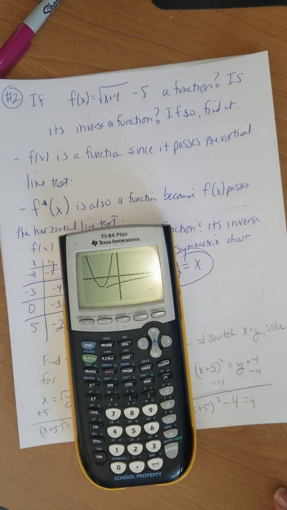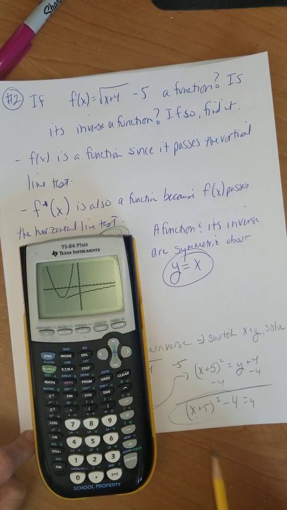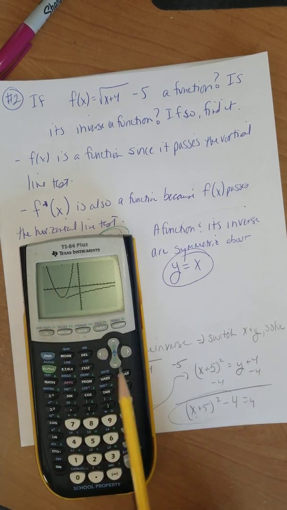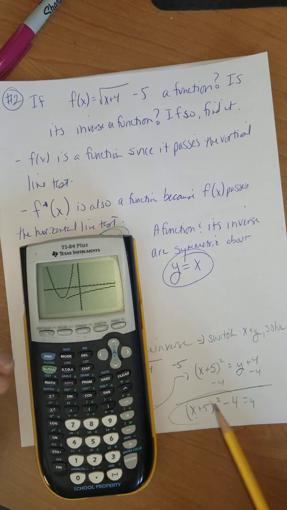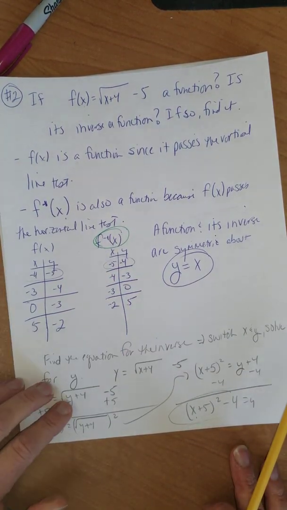Well, when we get to graphical transformations, you're going to notice that parabolas are the quantity x plus 5 squared minus 4. That is a parabola. I only want half of the parabola. I only want the right half of the parabola. So the question is, how do I get just the right half of the parabola? So let's think about this.